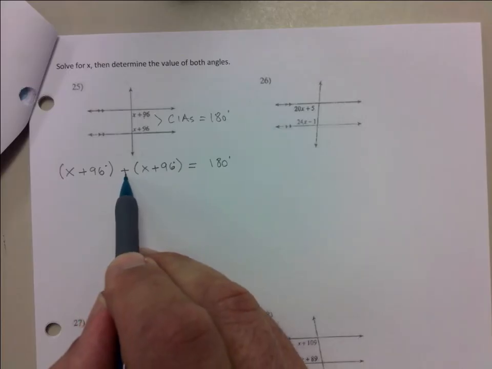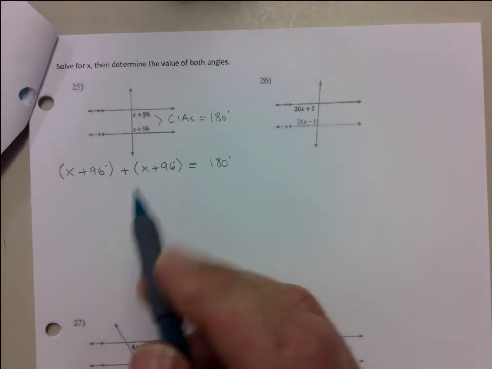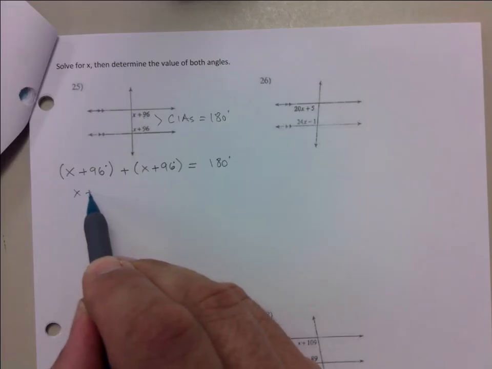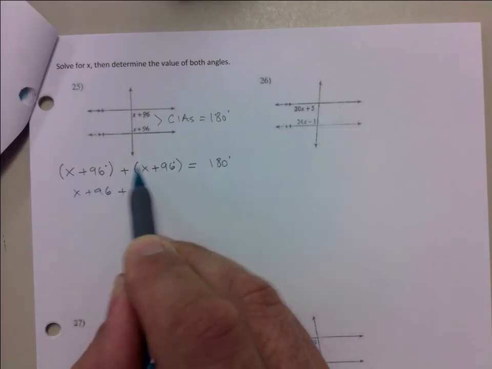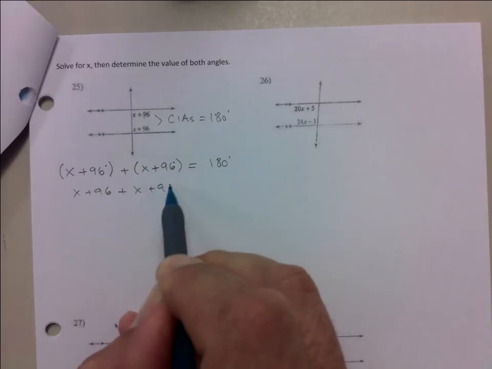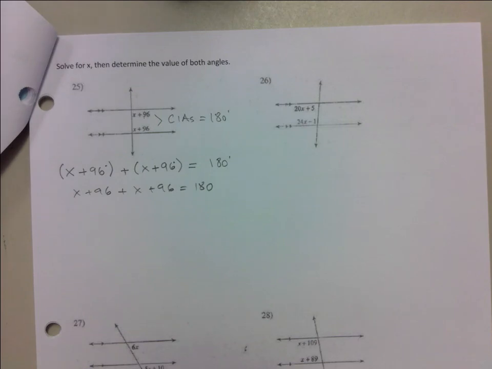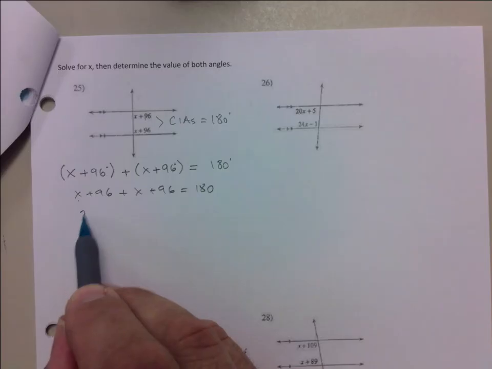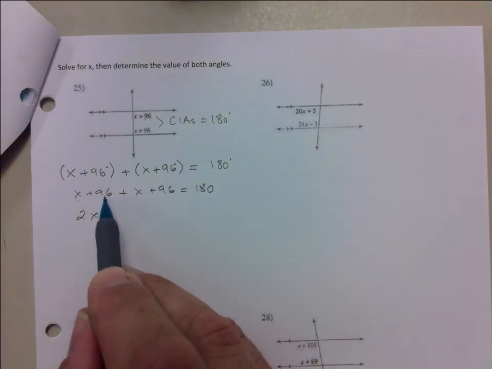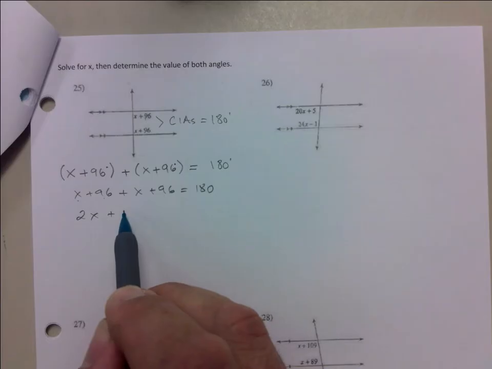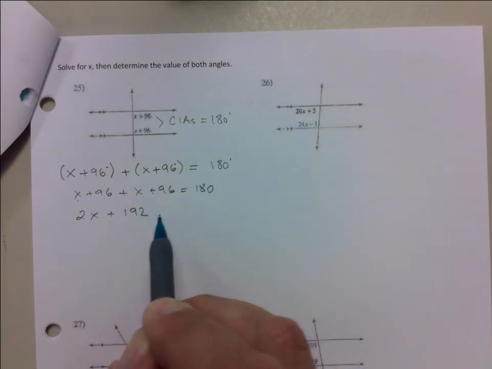Because it's a plus there, you can actually get rid of the brackets. If there was a negative here, you'd want to distribute. In this case, it's just that. And so we combine like terms here. X and x, 2x, 96 plus 96 is 192.